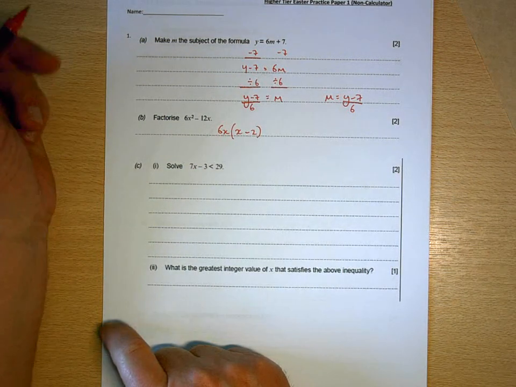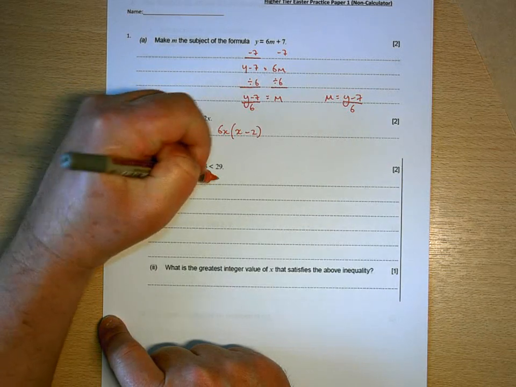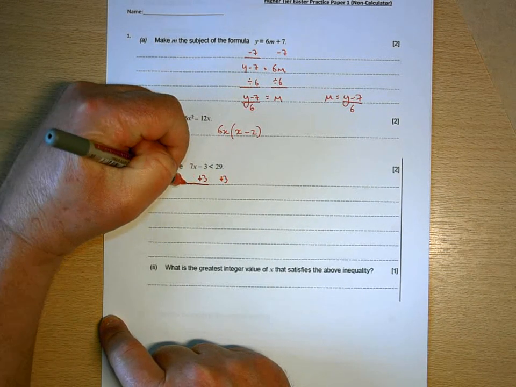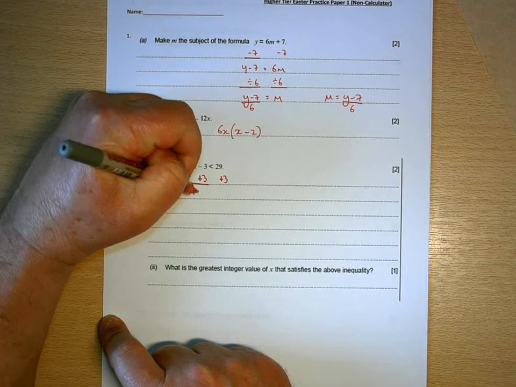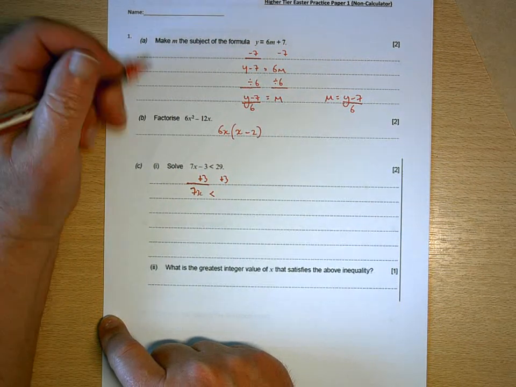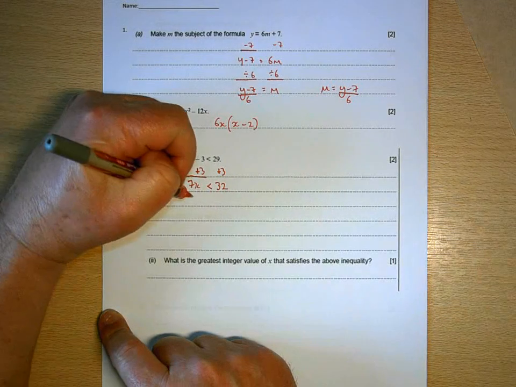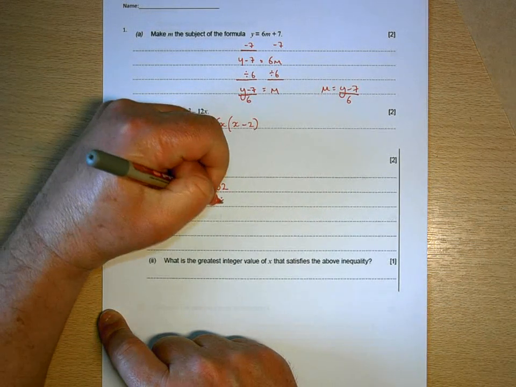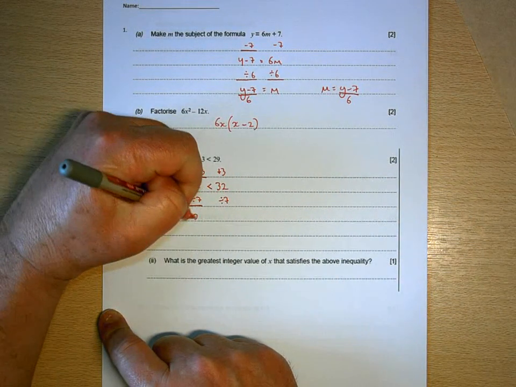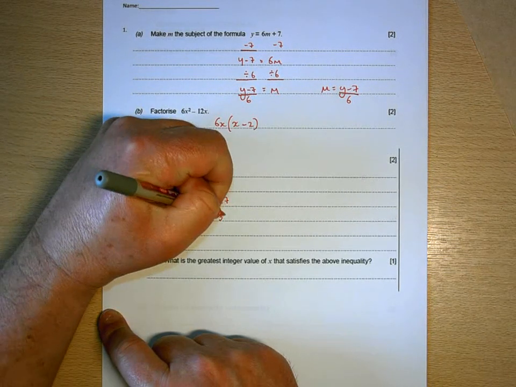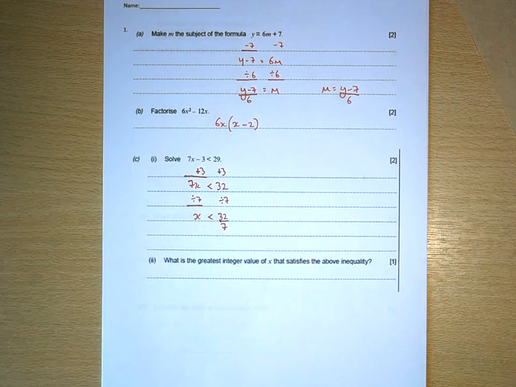With this one, we're not going to need to do that. We're going to add 3 to both sides to get rid of that minus 3. That leaves me 7x on that side and 32 on that side. Then we're going to divide by 7, giving me x is less than 32 over 7.